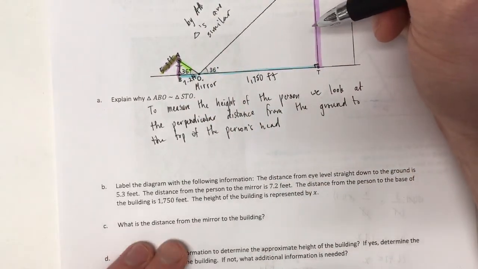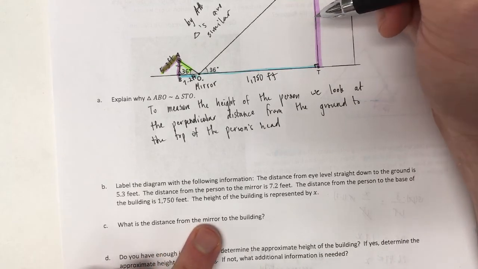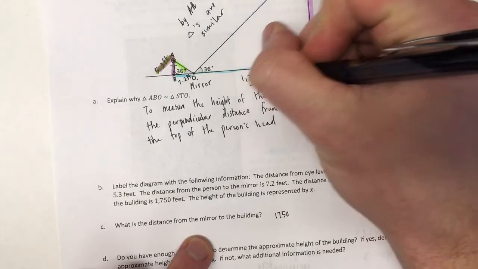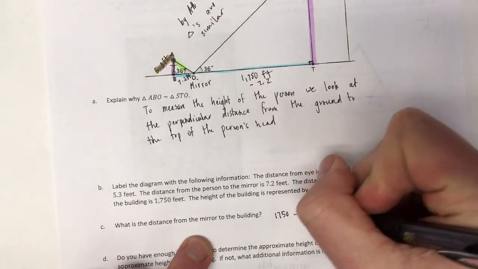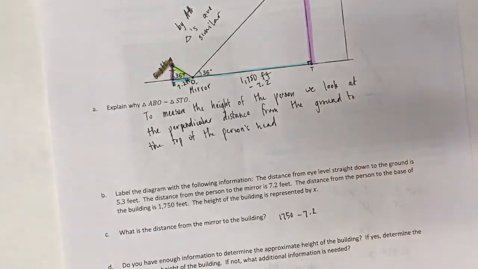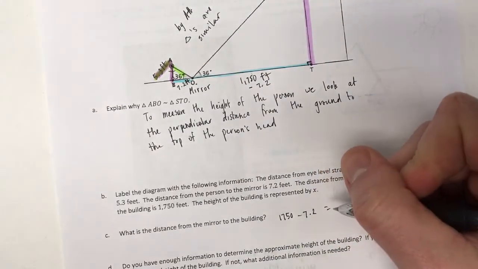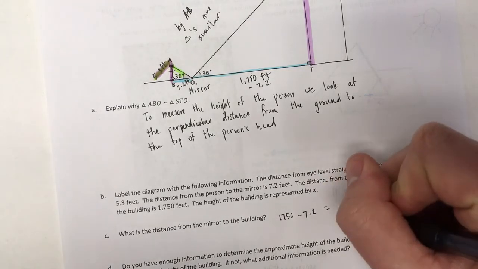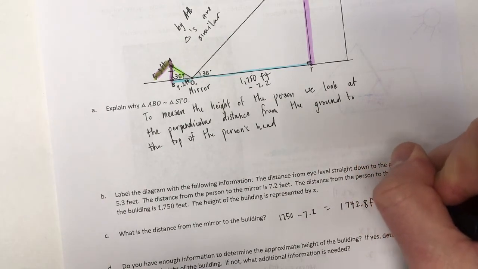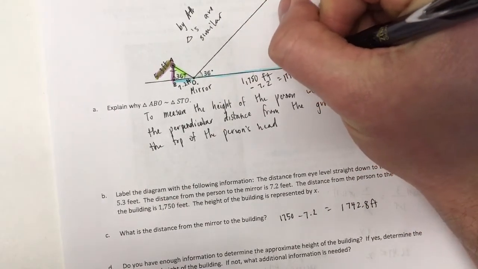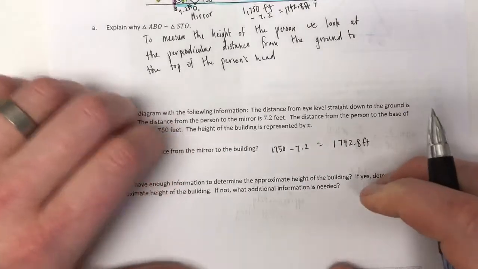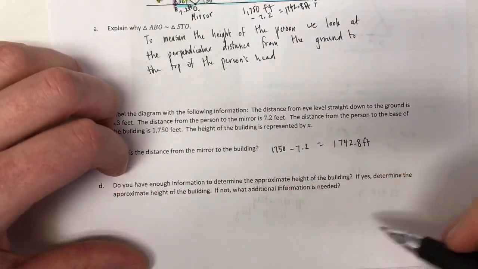So what is the distance from the mirror to the building? It is 1,750 feet minus the 7.2 feet, because it was from the person to the base of the building. And so again, you may or may not need to break out your trusty calculator, but that's 1,742.8 feet. And now we have all the information that we need. Do you have enough information to determine the approximate height? If yes, let's determine it.